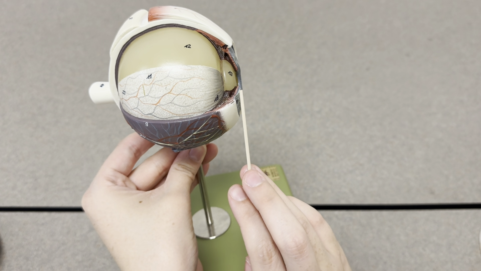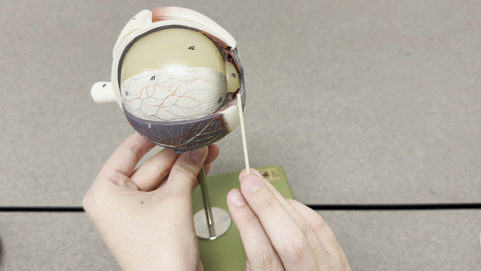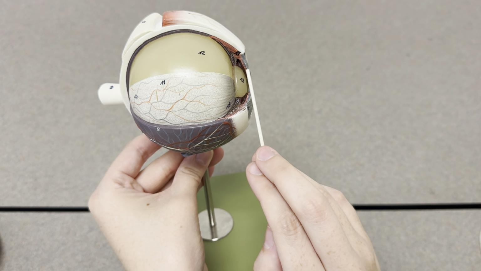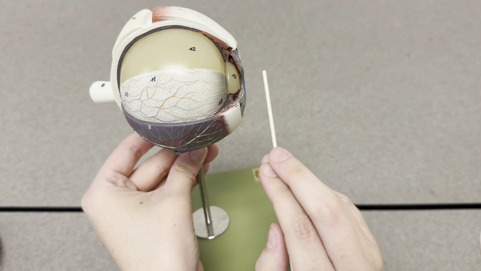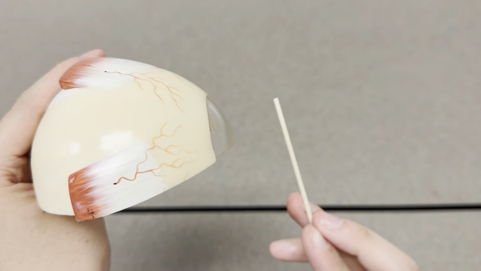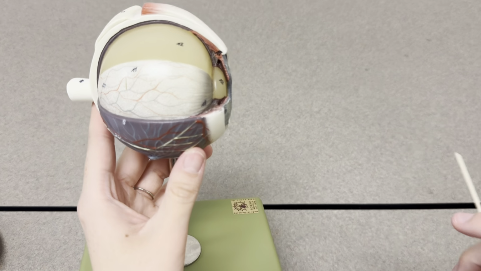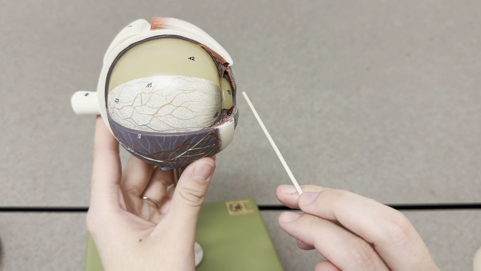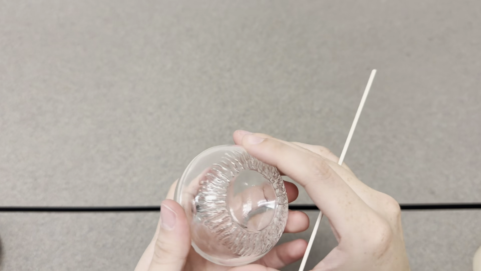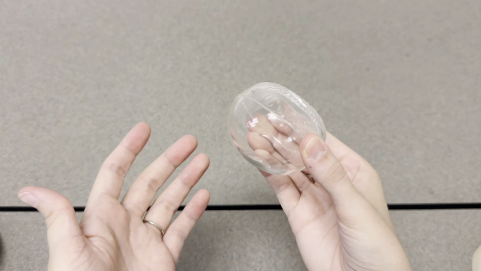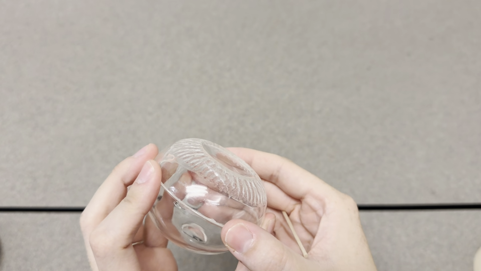From about here to here is going to be that posterior chamber, and from about here to here is going to be that anterior chamber. And again, we're always imagining it going out to the cornea, even though this model does not have that cornea right there.